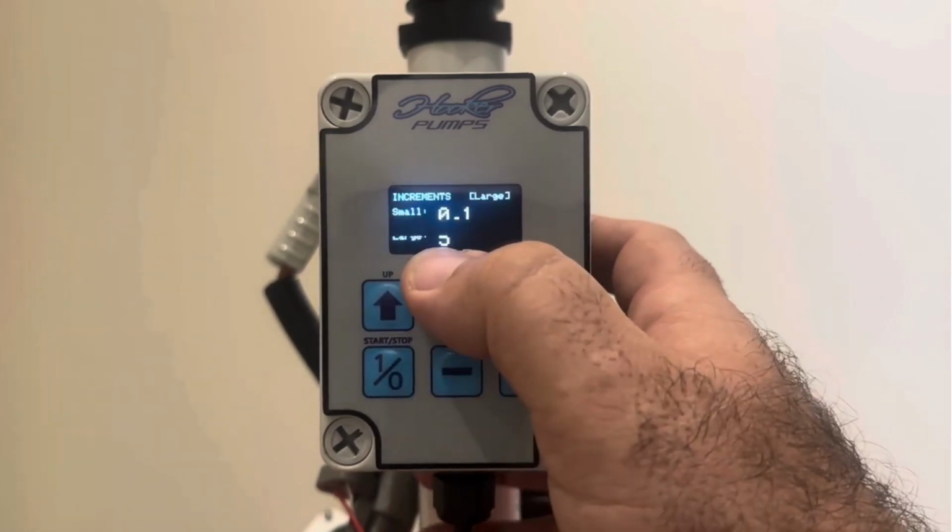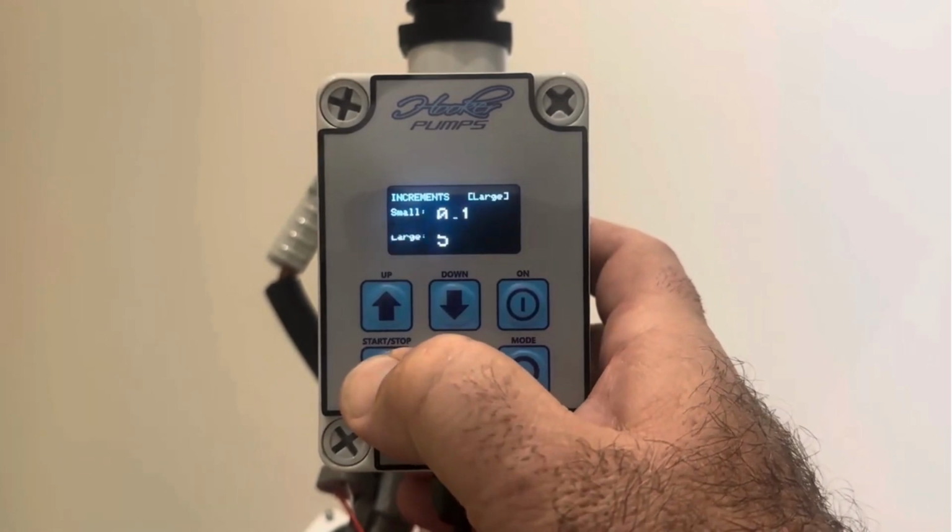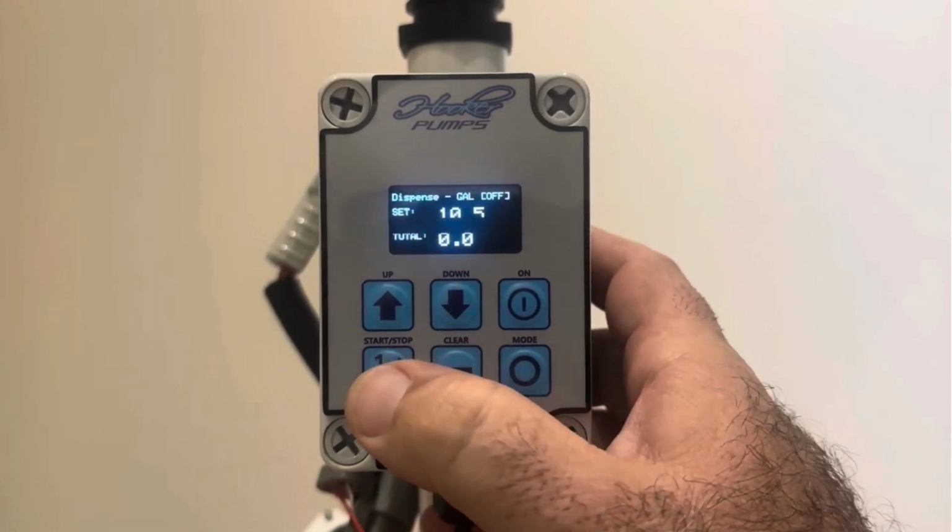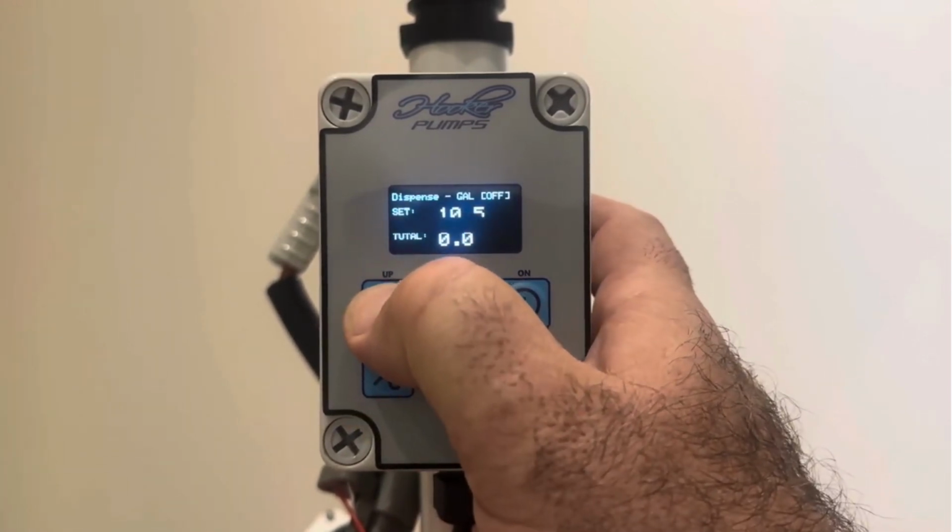And then to save that number, you press and hold the start button. And now a long press will go up by 5.